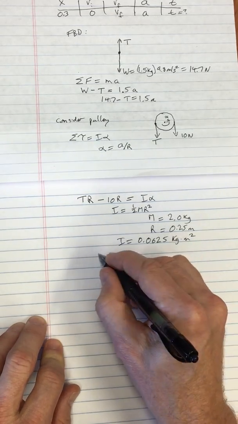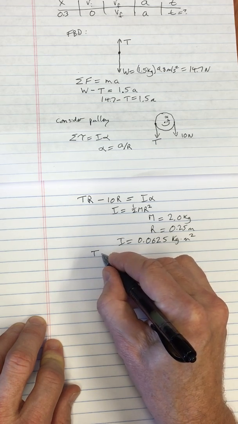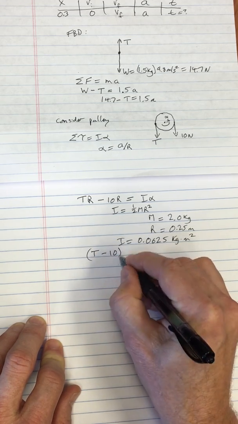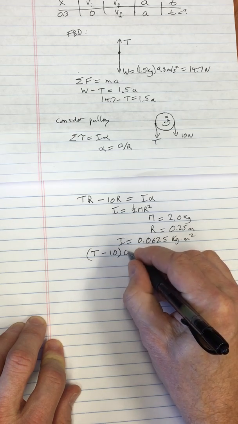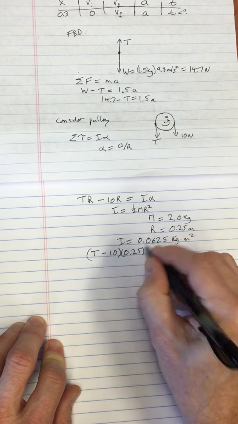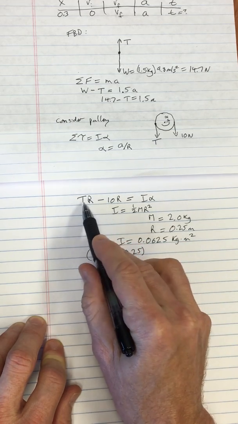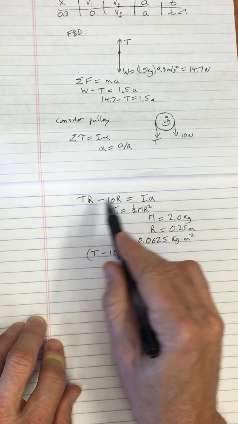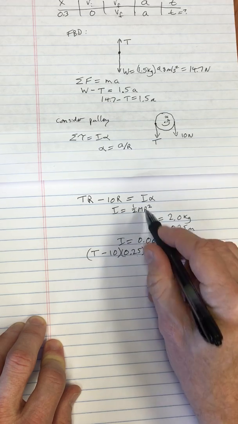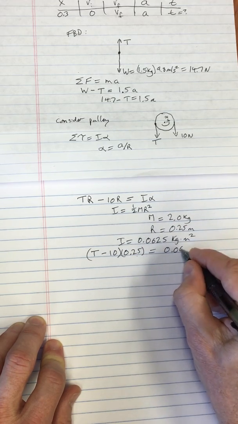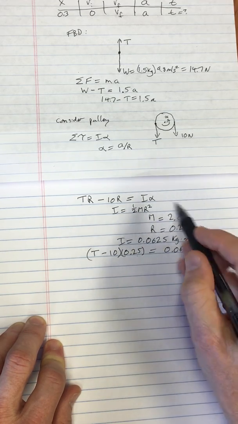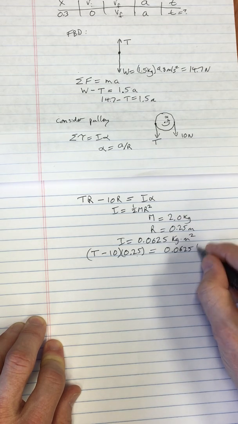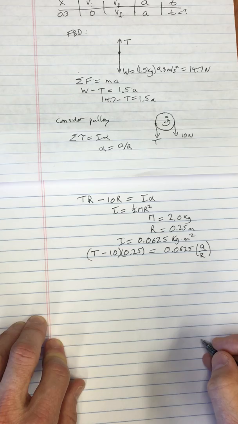So I have T minus 10 times R, which is 0.25. I've factored out the R, so it's R times (T minus 10) equals I, which is 0.0625, times alpha, which is a over R. Okay.